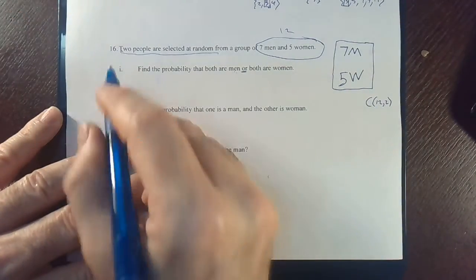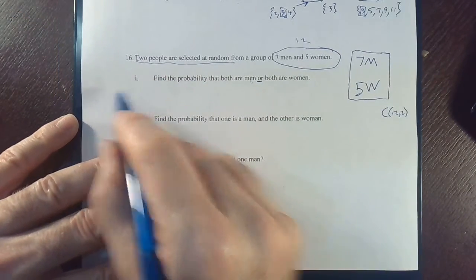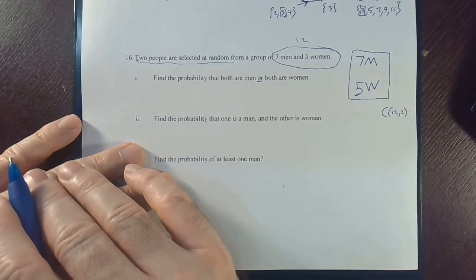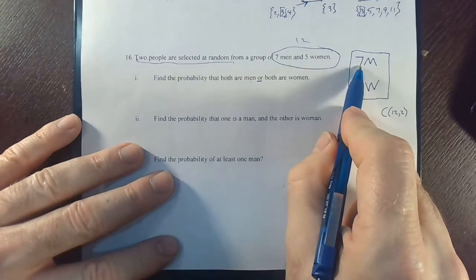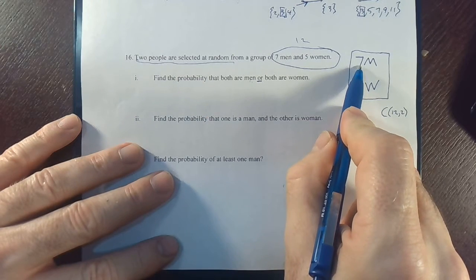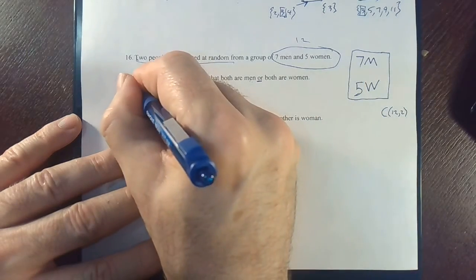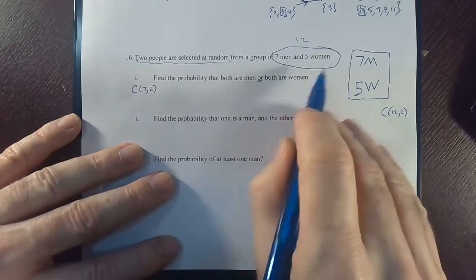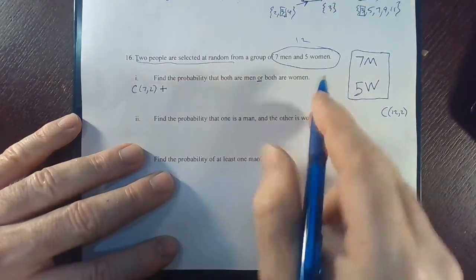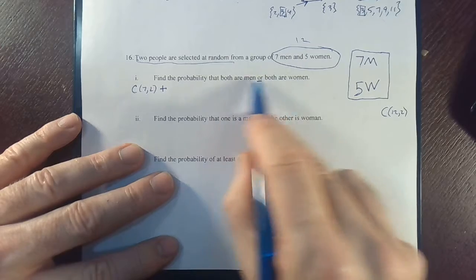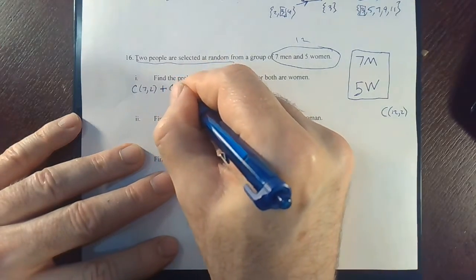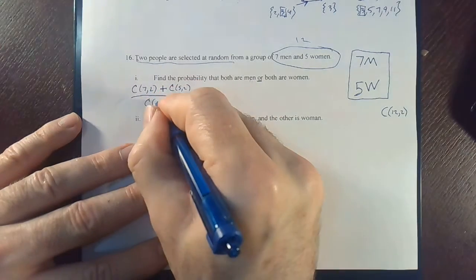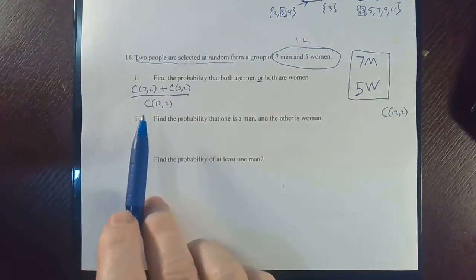The unsimplified answer is going to be, I'll go way over here to the left just in case I want to work it out. How many ways could we choose 2 men? Well, how many men are there? 7. How many ways can you choose 2? 7 choose 2. In other words, combination of 7, taking 2 at a time. How many ways? And then we add it to, because only one of these is going to happen, 5 choose 2. Over the combination of 12 choose 2. That is the answer.